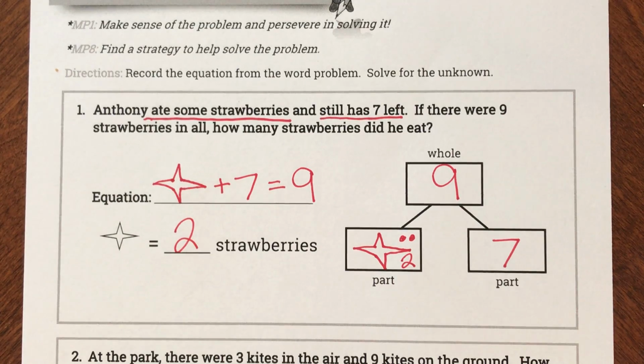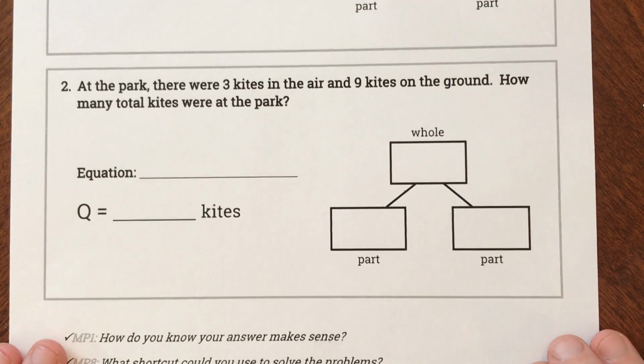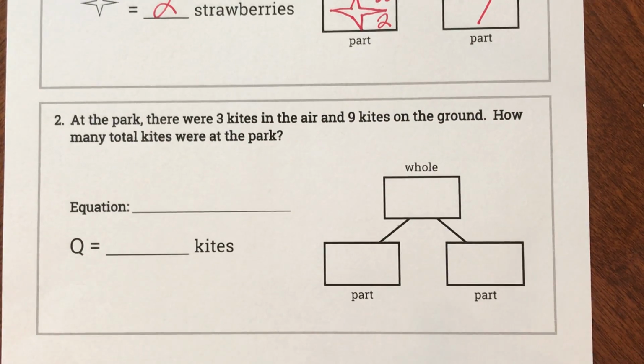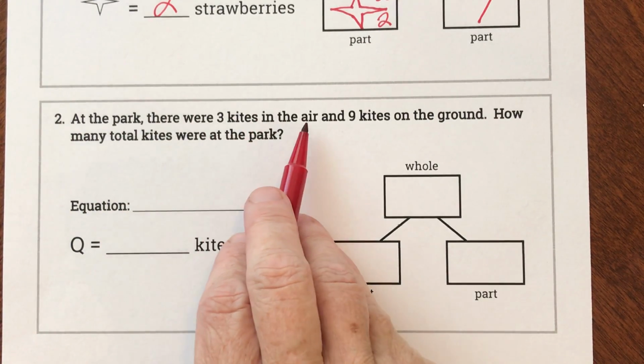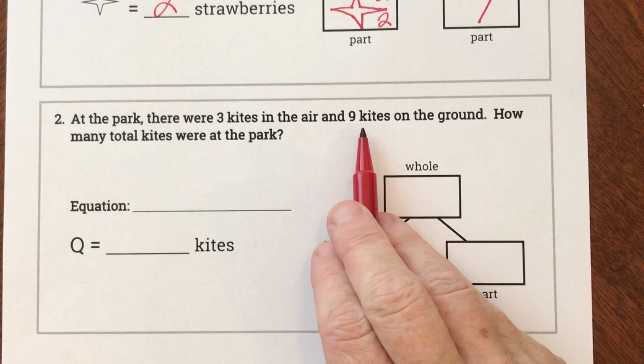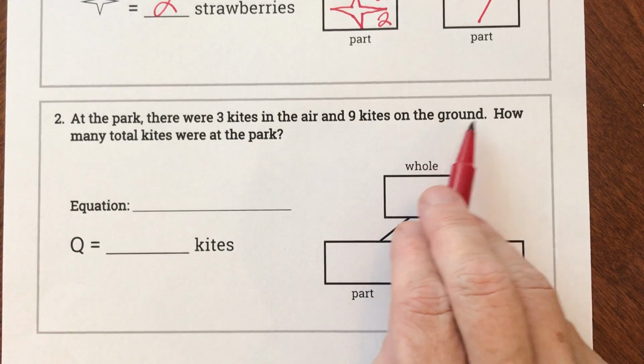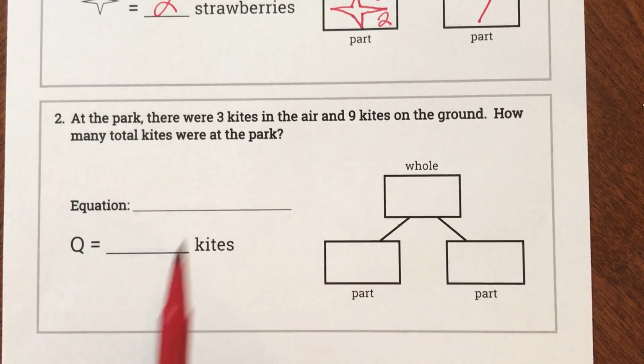Okay, let's look at another one of these. Here's my next one, boys and girls. It says, at the park, there were 3 kites in the air and 9 kites on the ground. How many total kites were at the park?